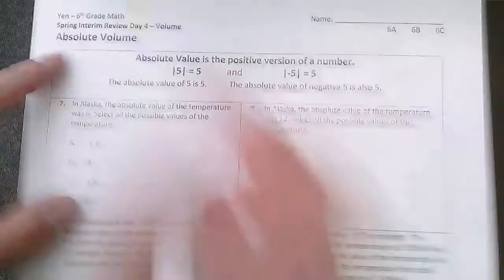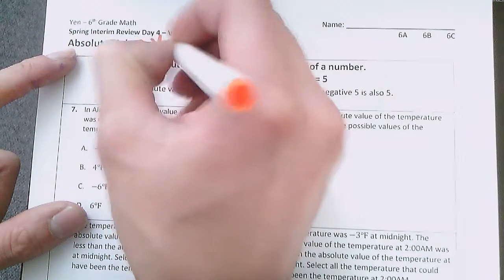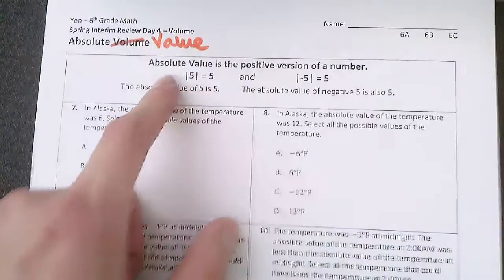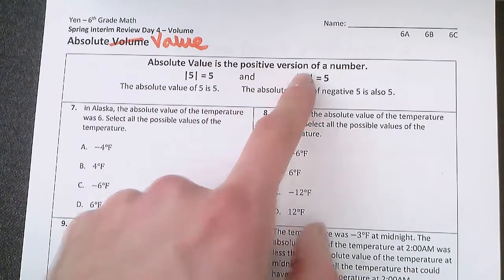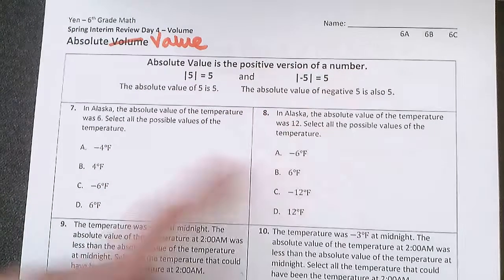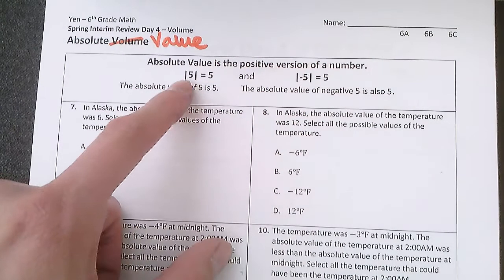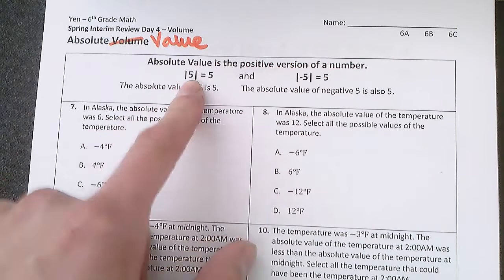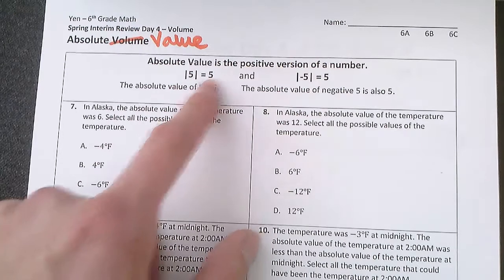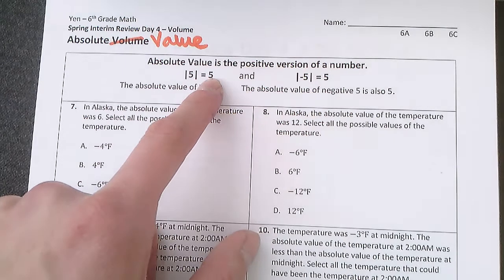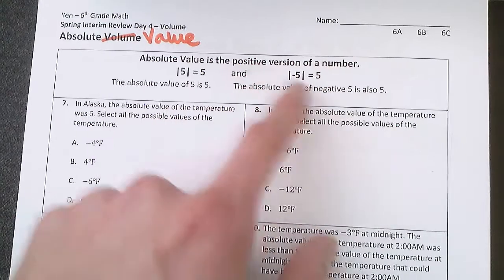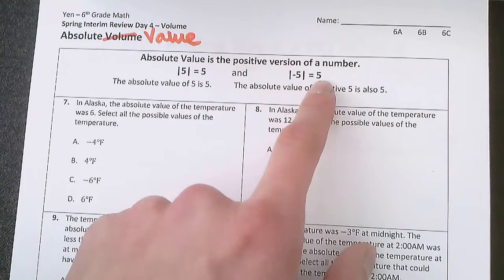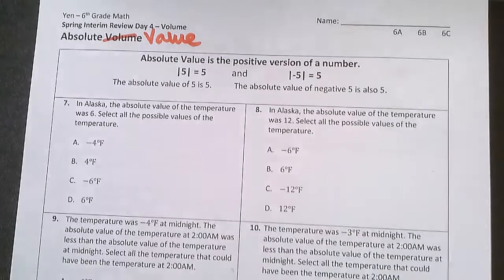Absolute value. Sorry, not absolute volume, absolute value. If you remember way back in semester 1, absolute value is the positive version of a number. So these vertical lines outside the number mean absolute value. The absolute value of 5 is 5. That stays the same. And if it's a negative number, the absolute value of negative 5 is the positive version of that, so the absolute value is 5. So absolute value is always positive.